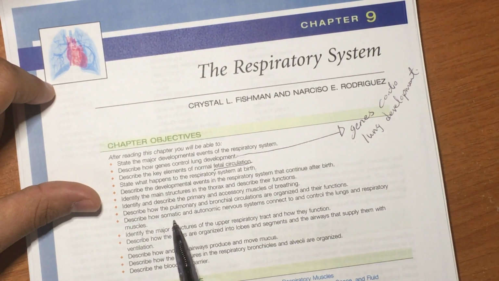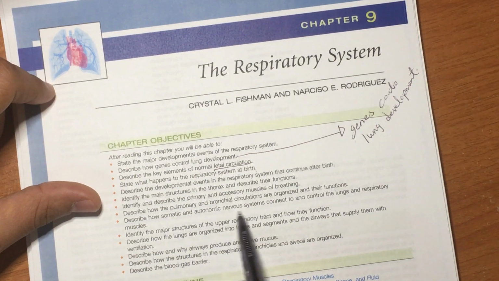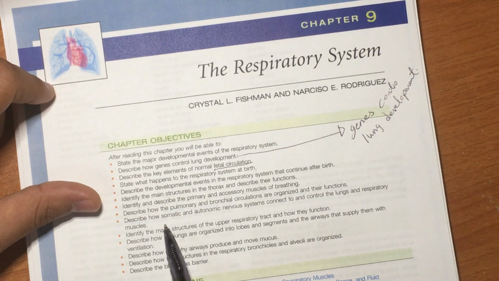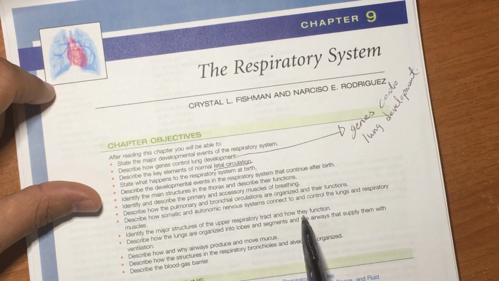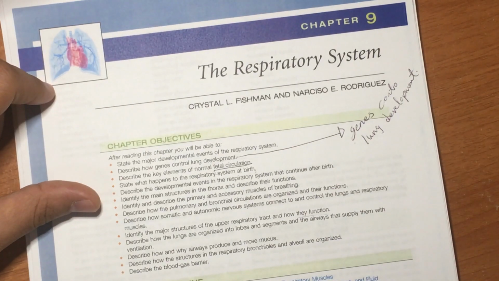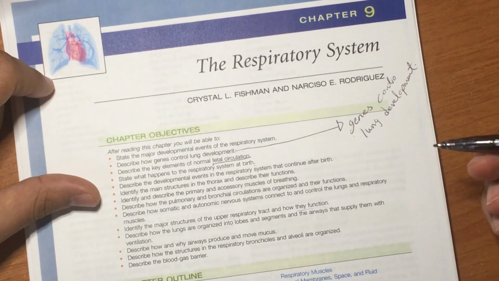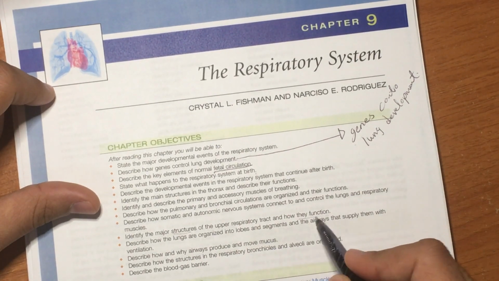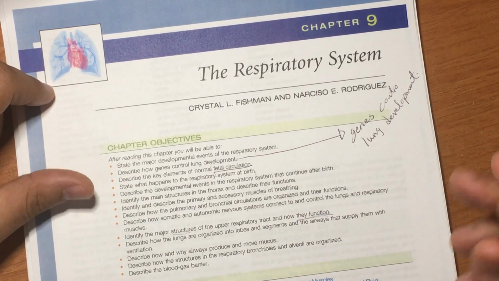Describe how the somatic and autonomic nervous systems connect to and control the lungs and respiratory muscles. Identify the major structures of the upper and lower respiratory tract and how they function. Like I said, it's anatomy and physiology, so you're going to hear this over and over: the structures and the function of those structures.